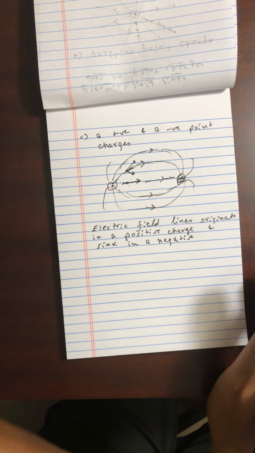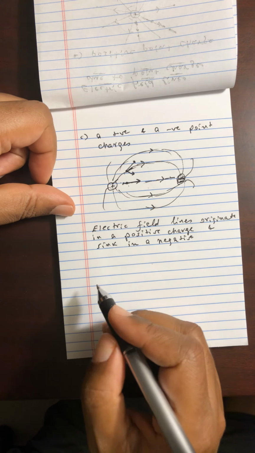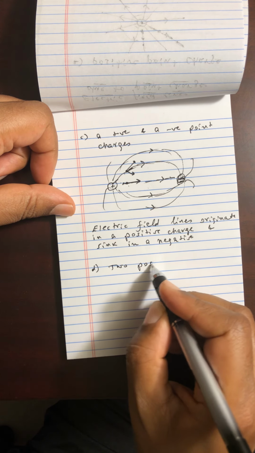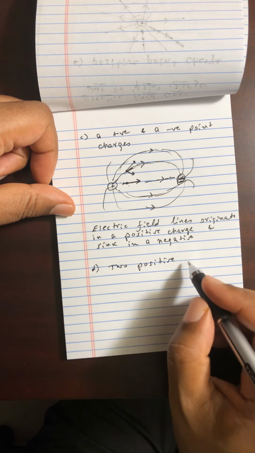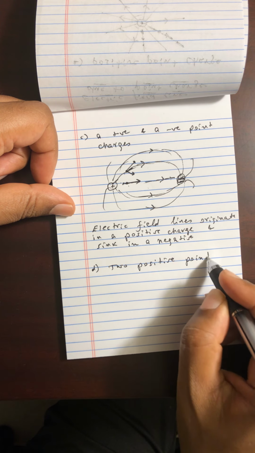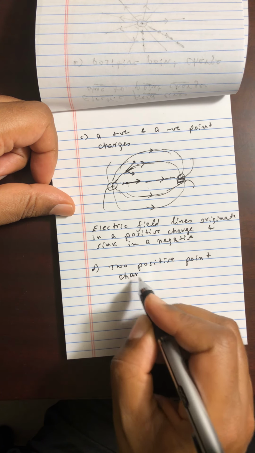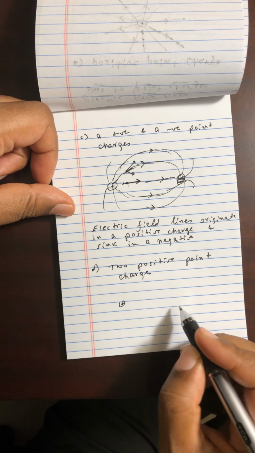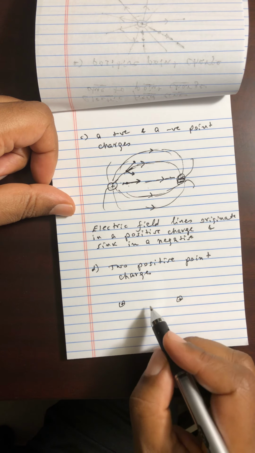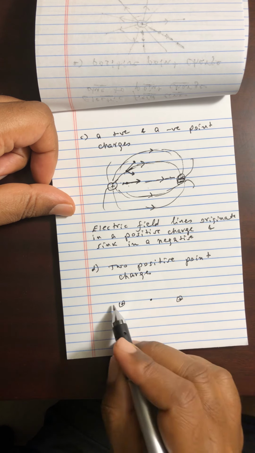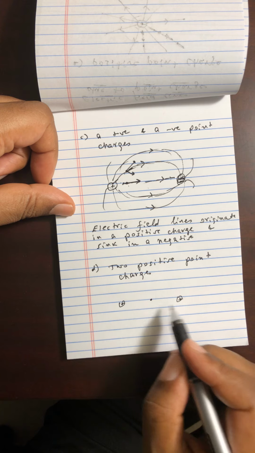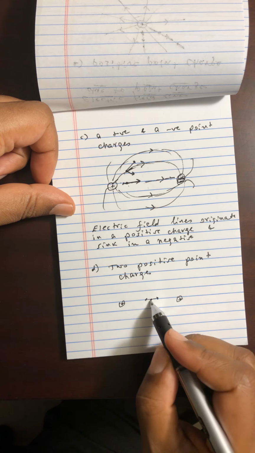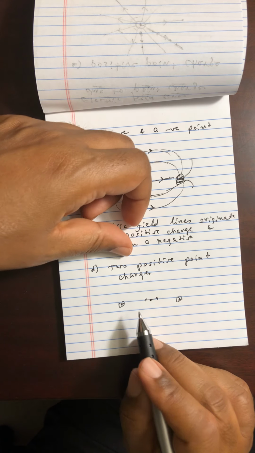Now, let's take two positive point charges. So let's say we have this positive over here, this positive over here. Now look at the center. What happens to the center? Let's say both have the same value. This is radially outward, this radially outward, they cancel each other. Okay, so the electric field in the middle is going to be zero.